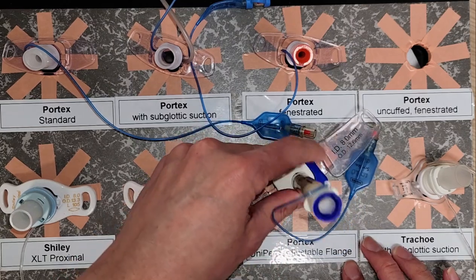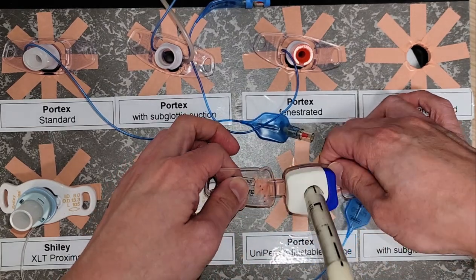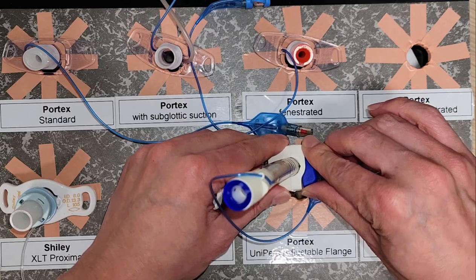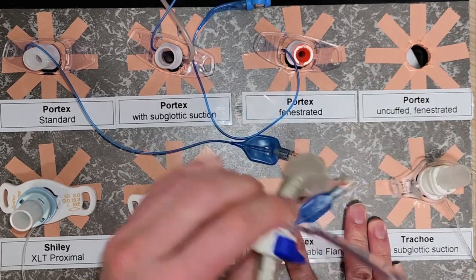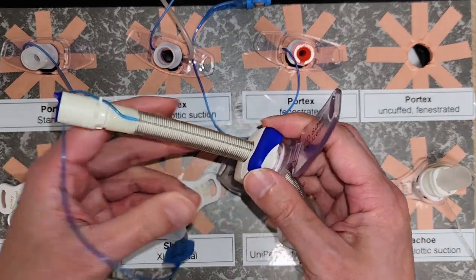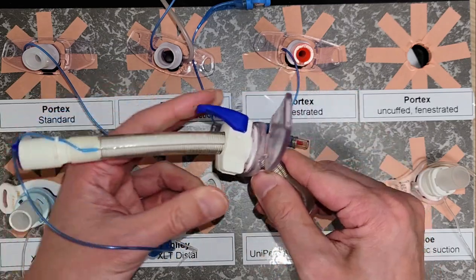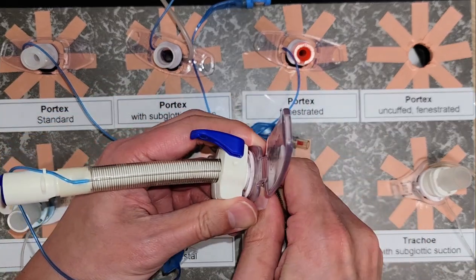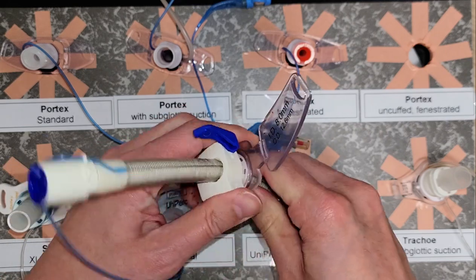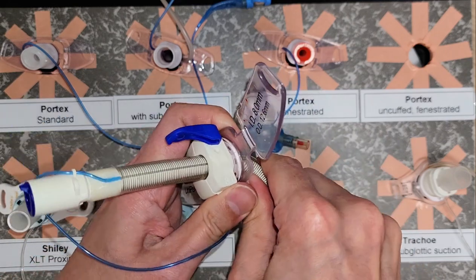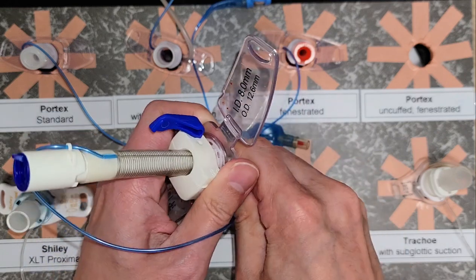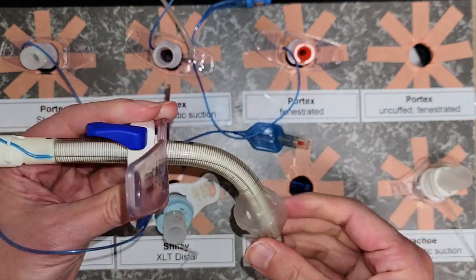There are also Portex Uniperc adjustable flanges, whereby the mechanism here is such that the trache tube itself can be manipulated to provide different lengths for the thickness of the neck.